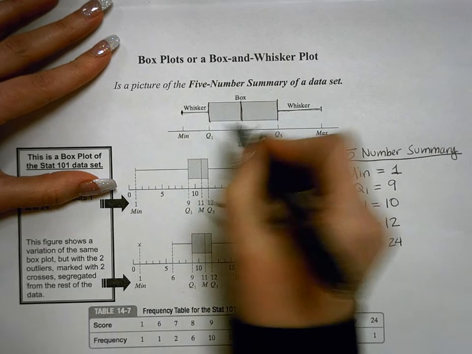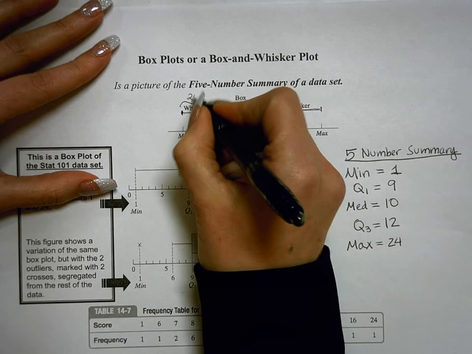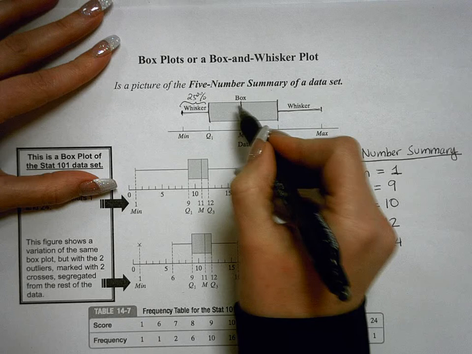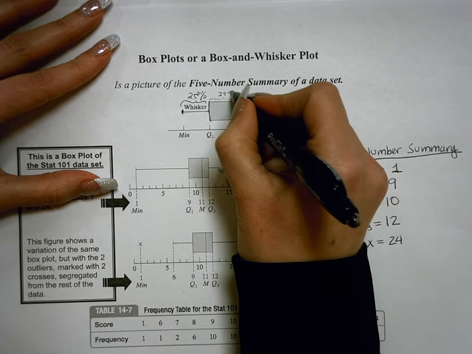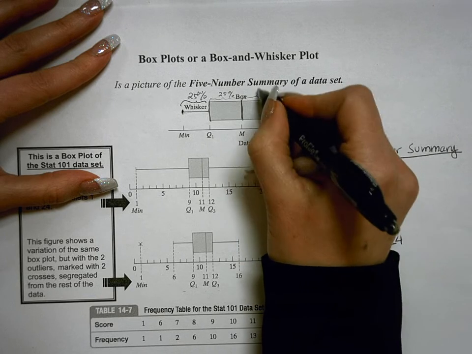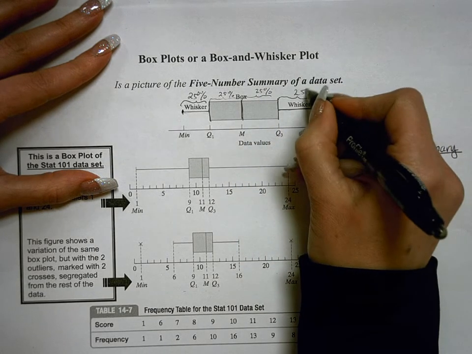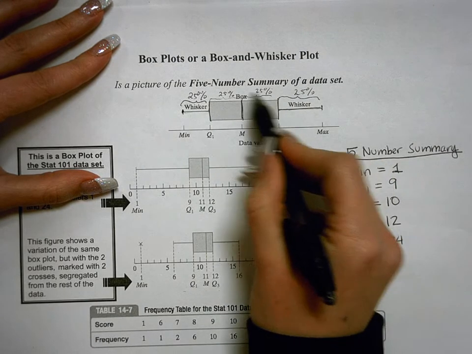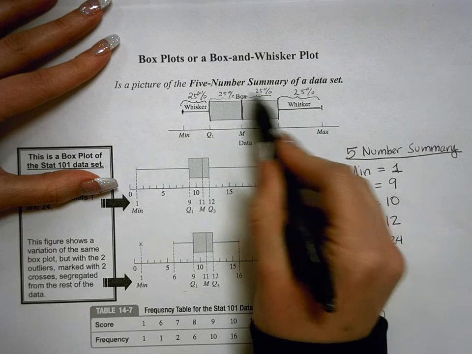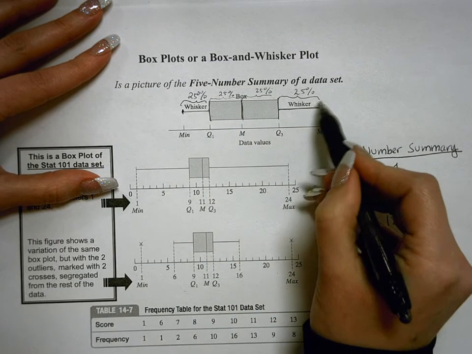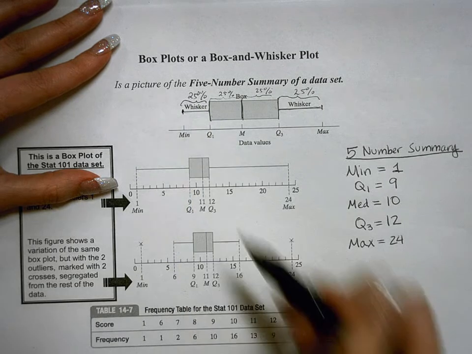And each one of these separators represents 25%. So from here to here is 25%. From here to here is 25%. And here is 25%. So this box represents the middle 50% of the data. Up here is the upper 25%, and this would be the lower 25%.